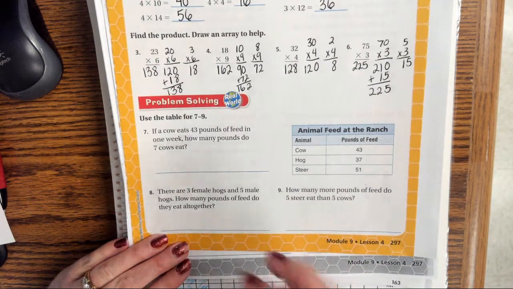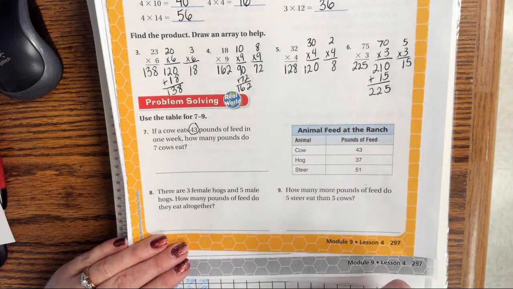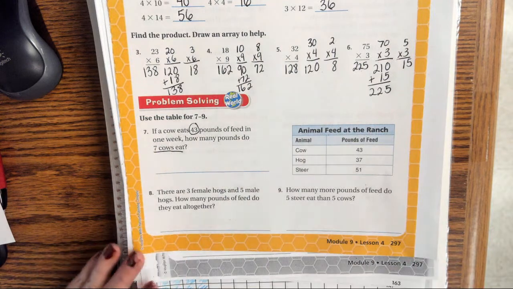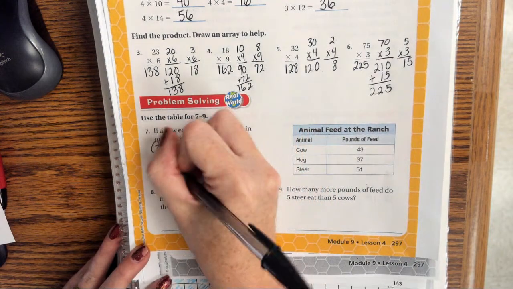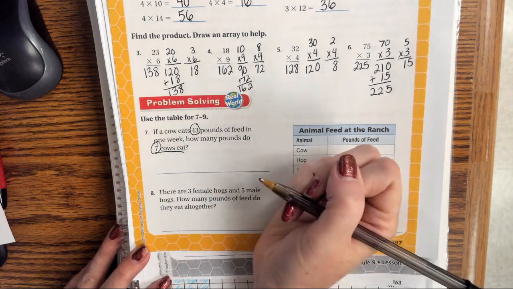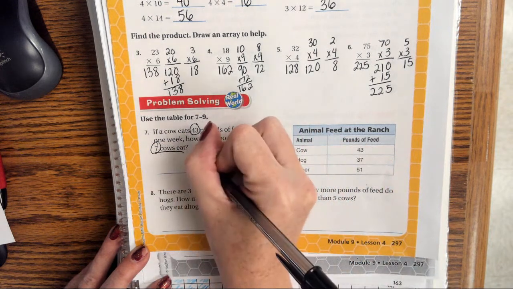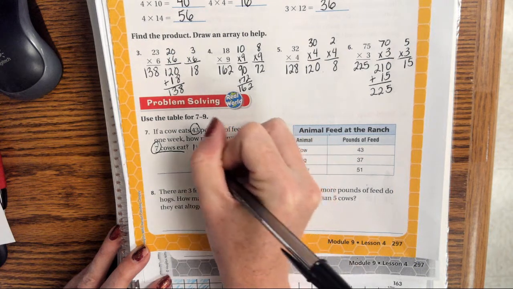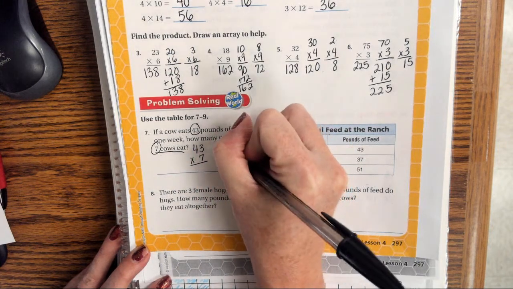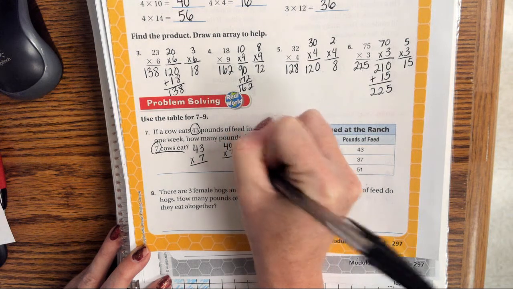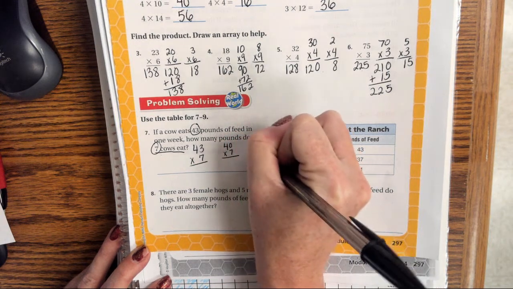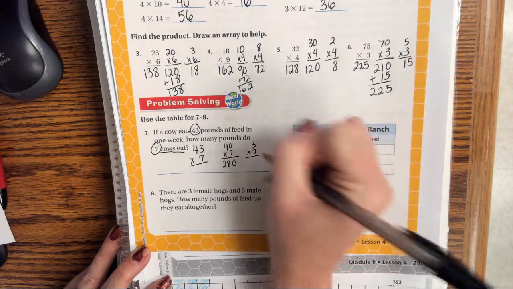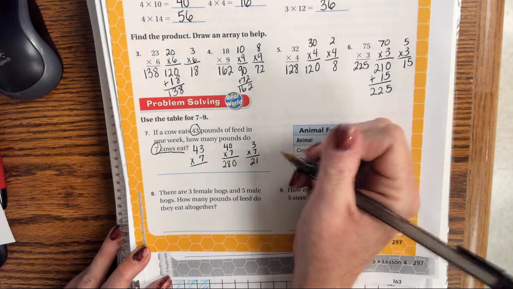Number 7. If a cow eats 43 pounds of feed in 1 week, how many pounds do 7 cows eat? So that means we have 7 groups of 43, or 43 times 7, and we can break that apart to 40 times 7 and 3 times 7, and 40 times 7 would be 280, and 3 times 7 would be 21.